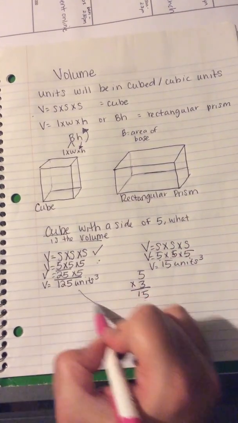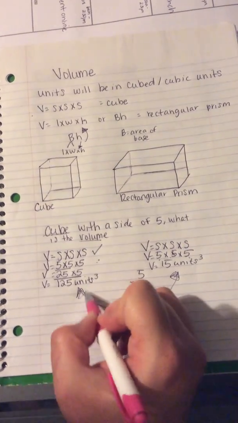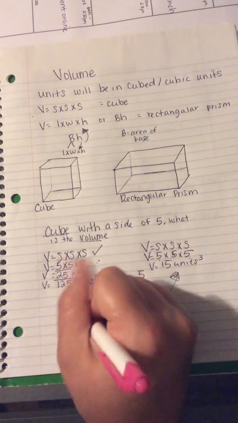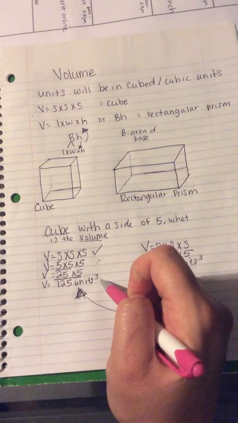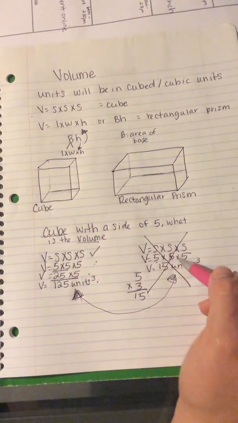No, these are completely different answers. Please do not write down the formula correctly and then just do 5 times 3. This is how you need to do your problem. This is wrong. This is right. Wrong, right.